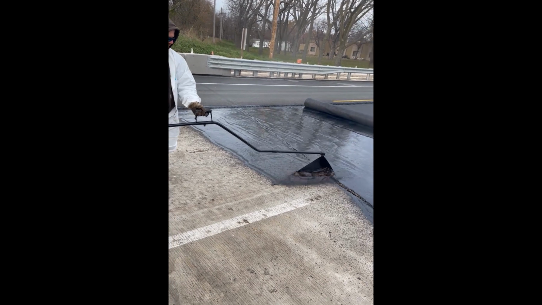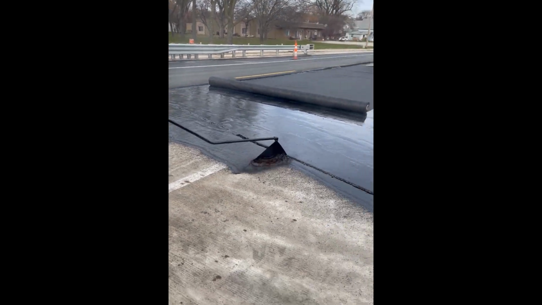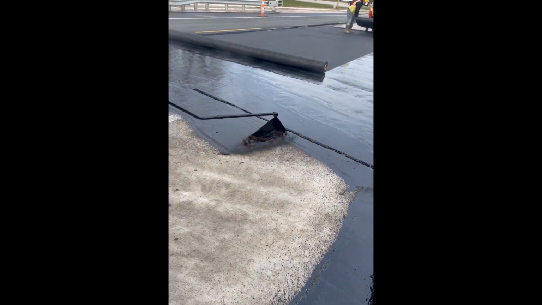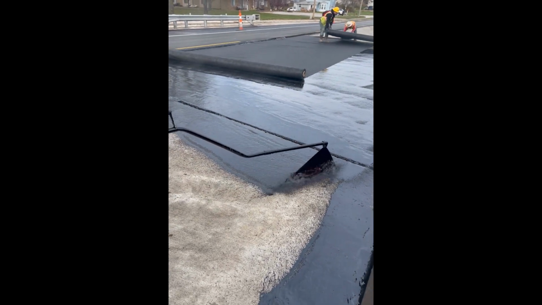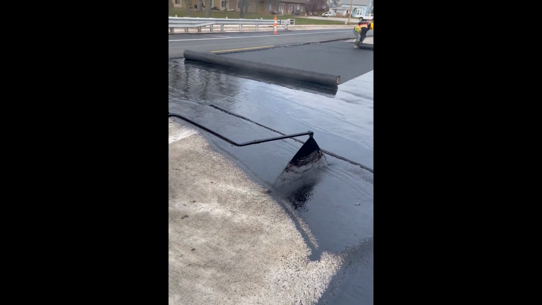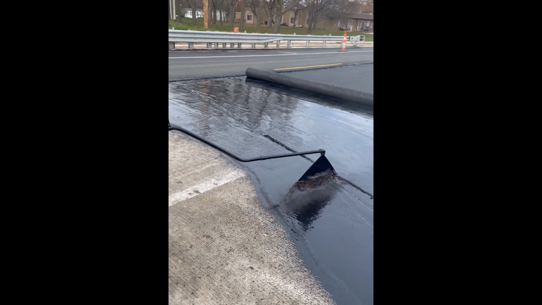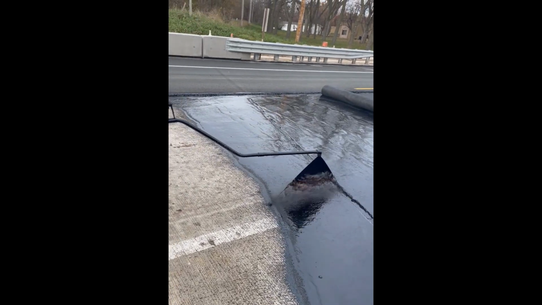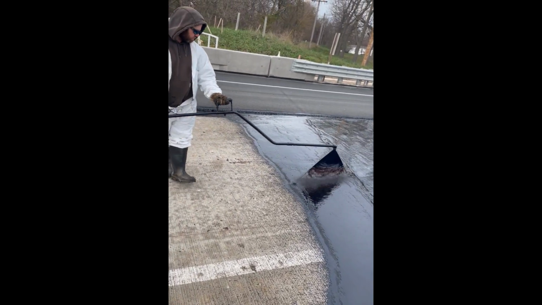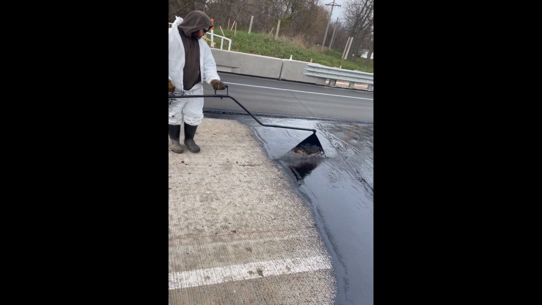Gonna make 2 passes. The edges are all squared up. Make sure they overlap slightly. Plenty of oil. Very nice.